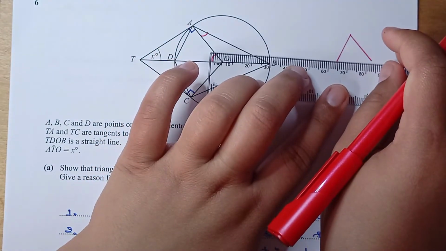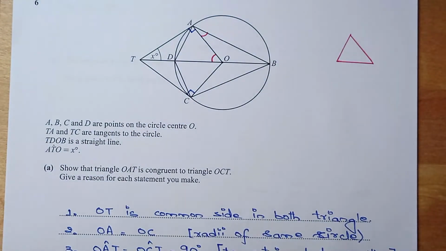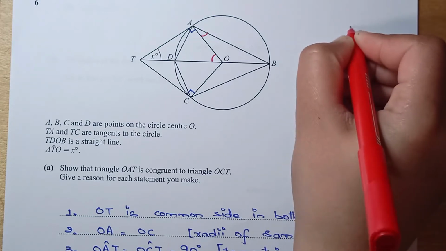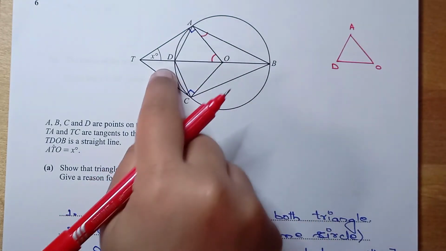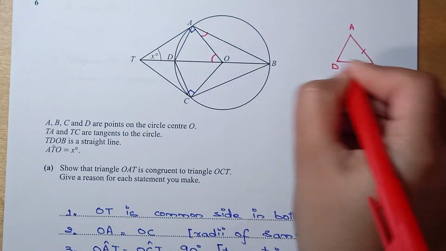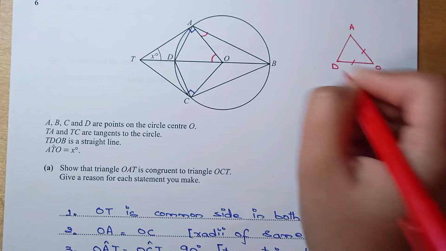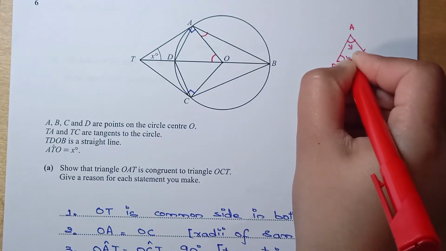This is O, A, and D. O to A is a radius and O to D is a radius, so these two sides are the same. It means these two angles must be equal. Let's say this angle is y, and this angle is y.